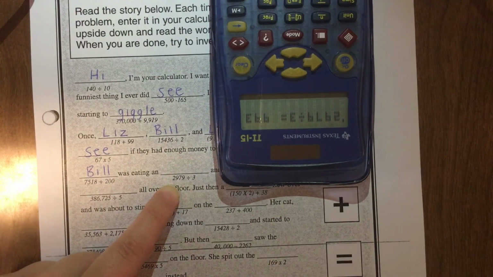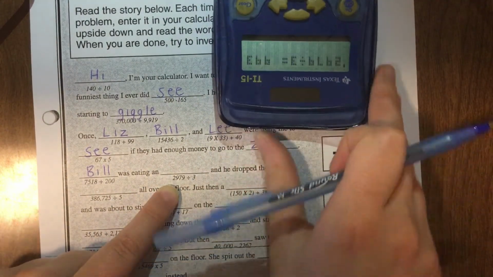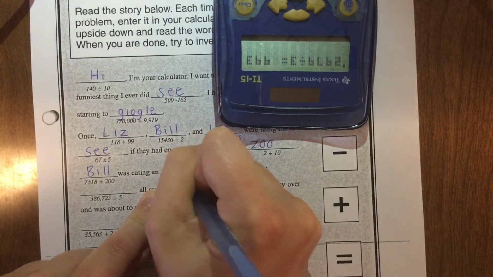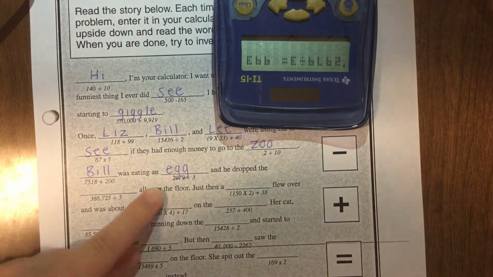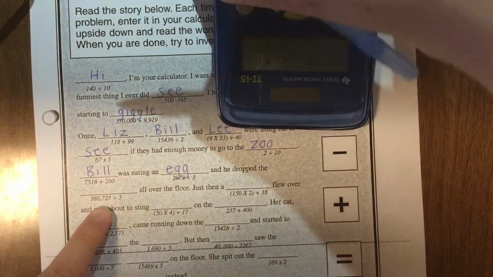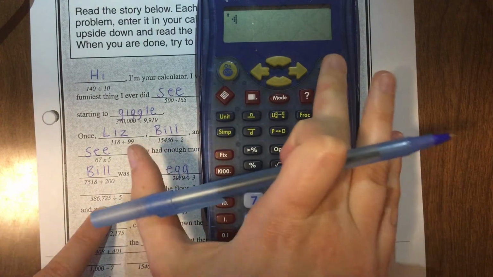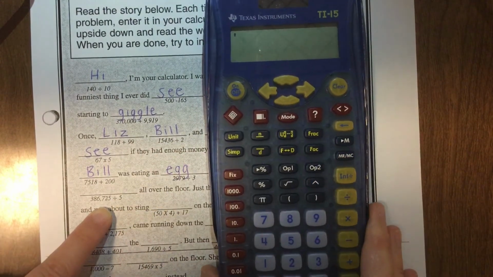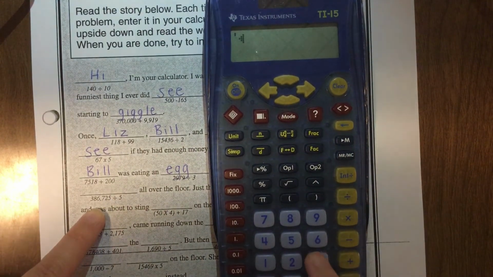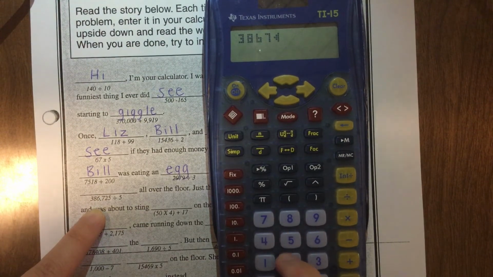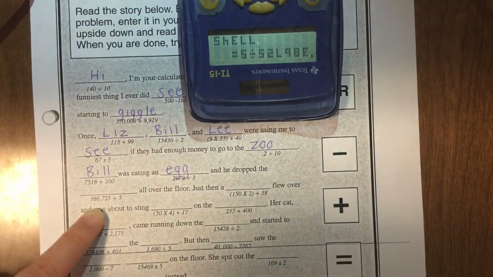I got egg. I wonder what it's talking about, egg. I'm gonna go ahead and write egg there. Then, all right, next one. See if you can beat me. Ready, set, go. 3, 8, 6, 7, 2, 5, divided by 5 equals shell.